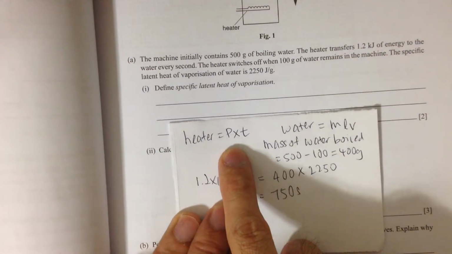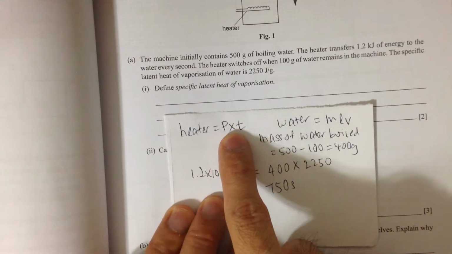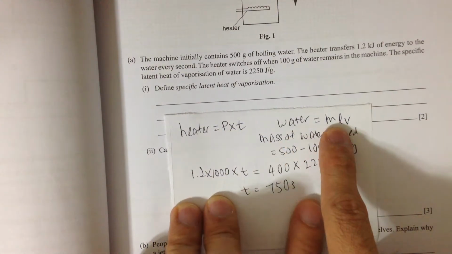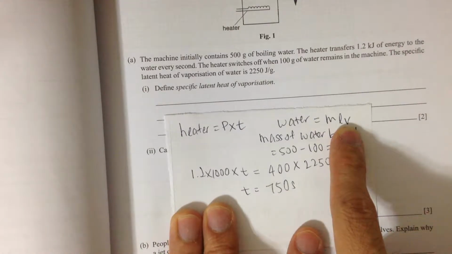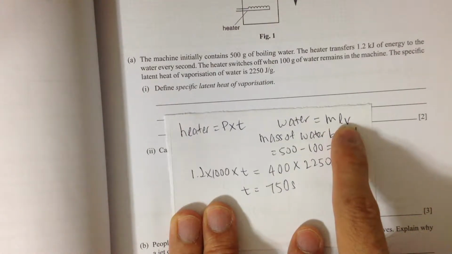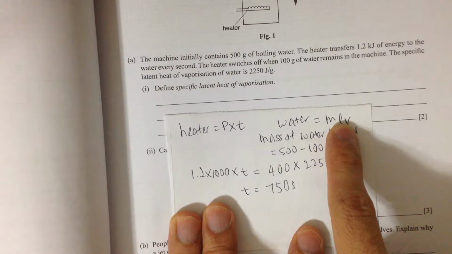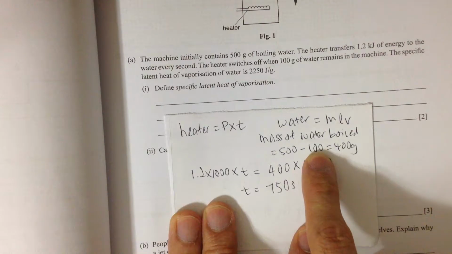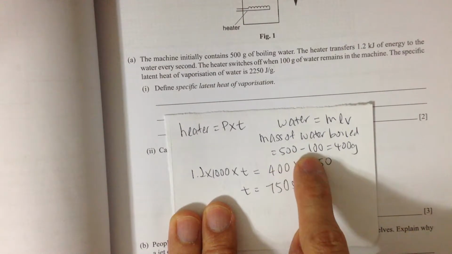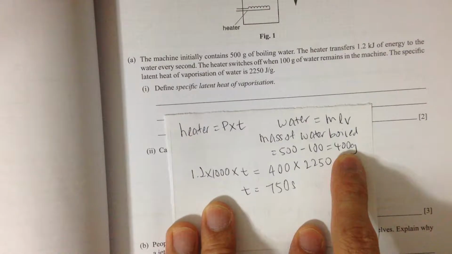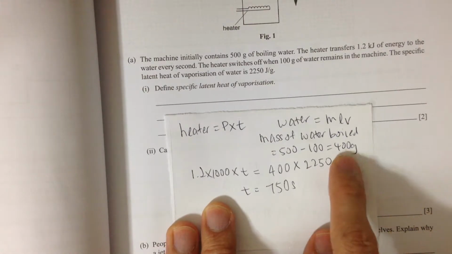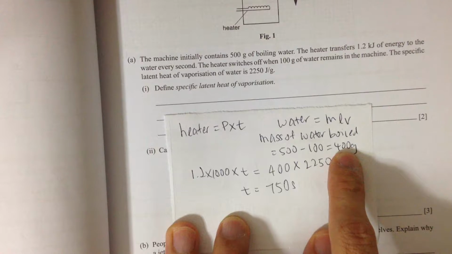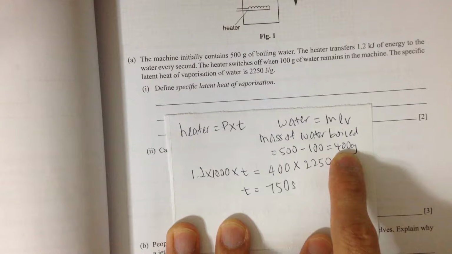So let's look at how to calculate. For the heater, we will have to use the formula of power times time. And for the water, we will have to use mL_v, as we are aware that it is already boiling water, so the only energy absorbed is on latent heat. We are only given the initial and the final mass, so the change of mass is the mass of water that has been boiled off, which is actually 400 grams. So this is the mass that has absorbed the energy from the heater and boiled off.